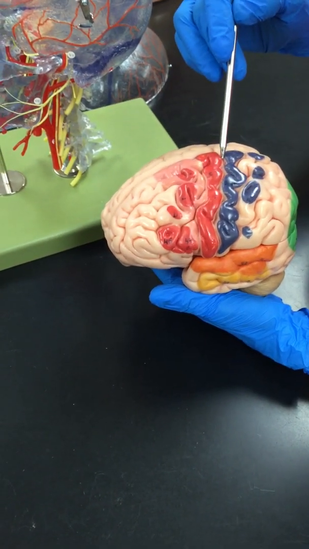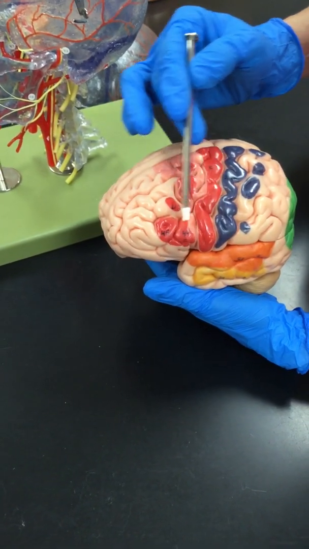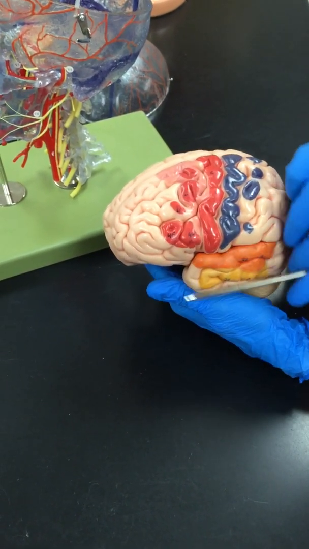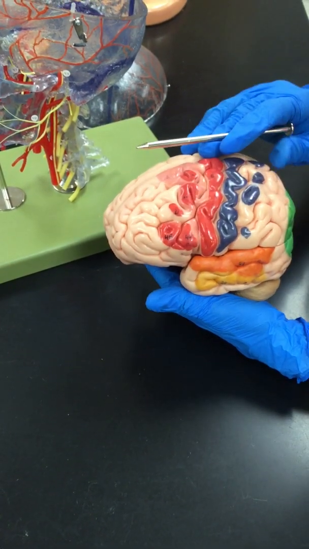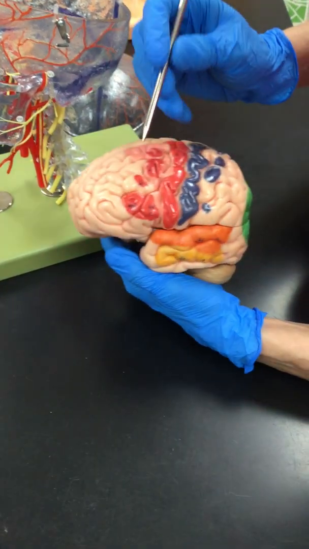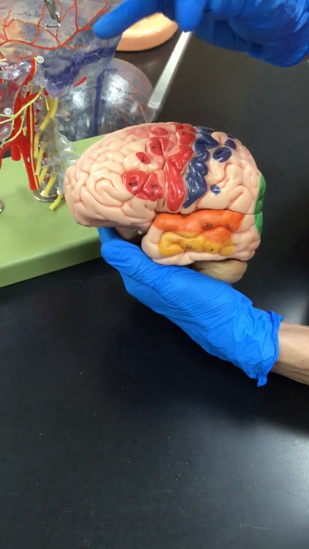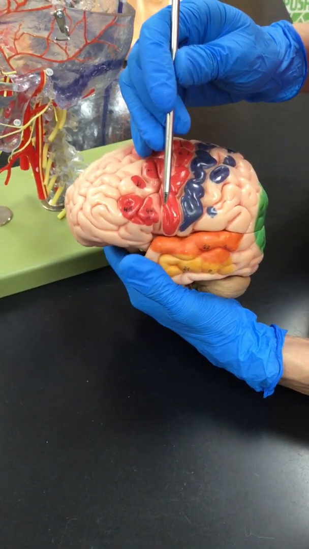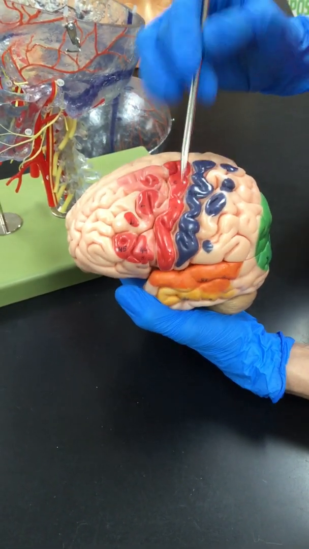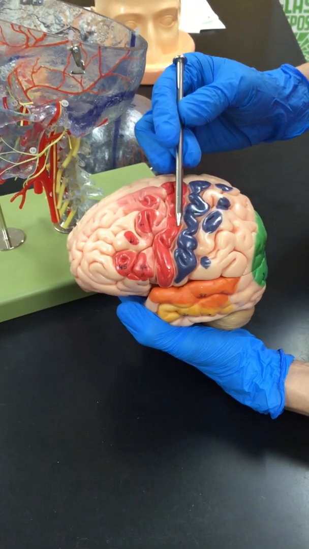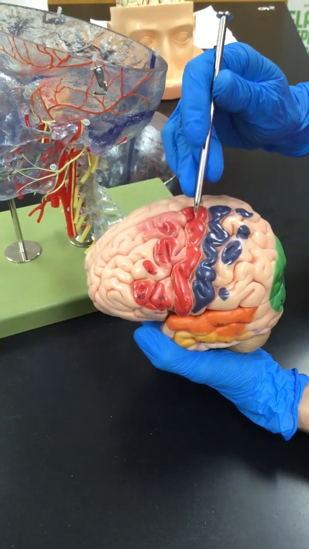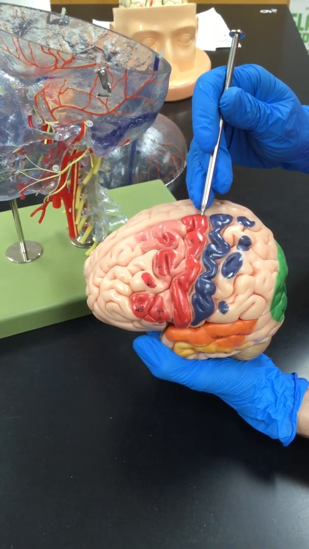So this will be the central sulcus that separates the frontal from the parietal, and then we have here the lateral that separates the temporal from the parietal and the frontal. Now within the cortex of the frontal lobe, anterior to the central sulcus, we have the precentral gyrus, which is this. This is what we call the primary motor area.